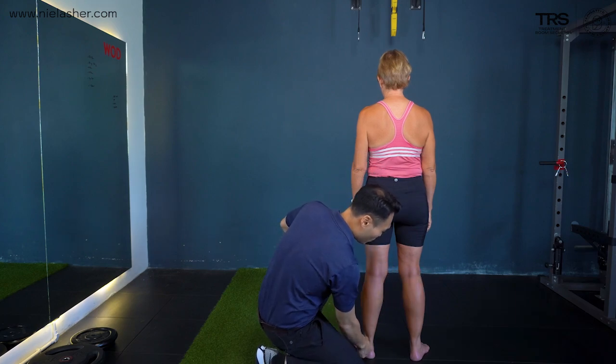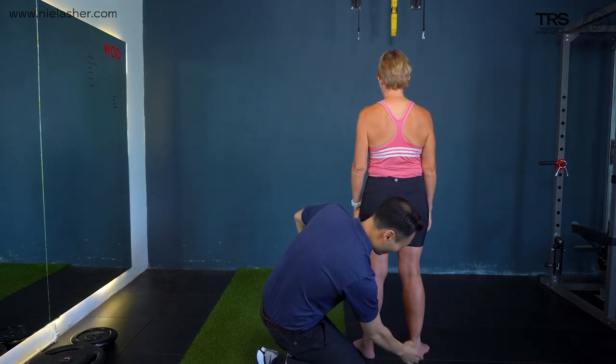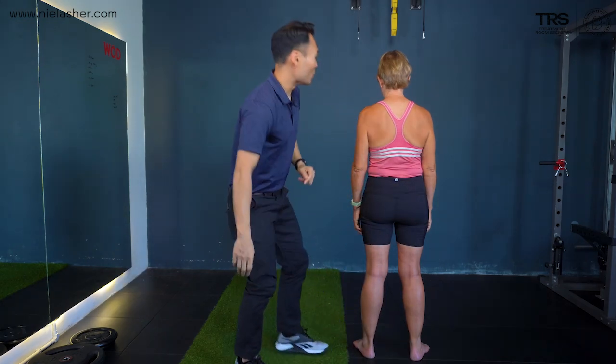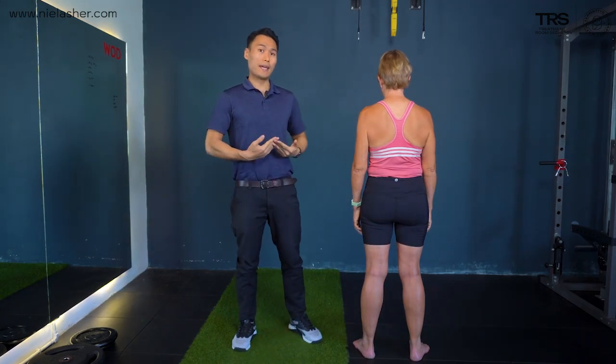And then finally, you want to look at her feet. You want to see if there's any pronation. Sue looks pretty okay from this view. So this is how we do a postural screen from the front, sagittal, and the posterior view. From what you discover here, you're able to move forward and come up with a plan to address those issues.